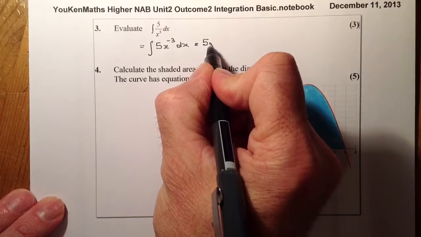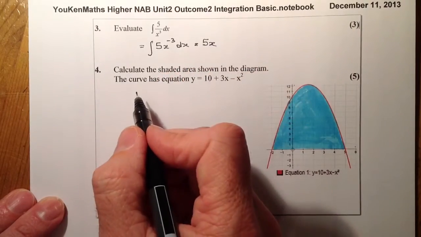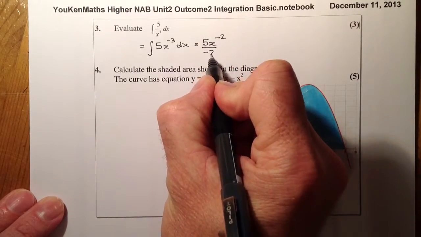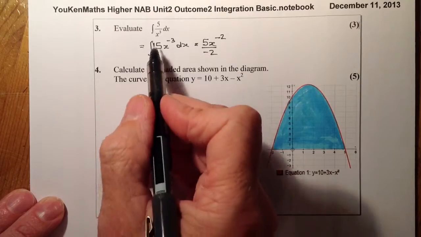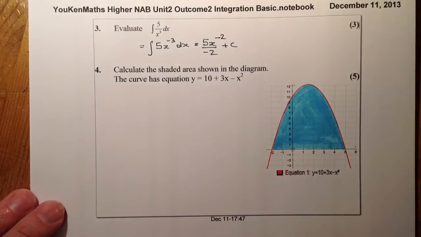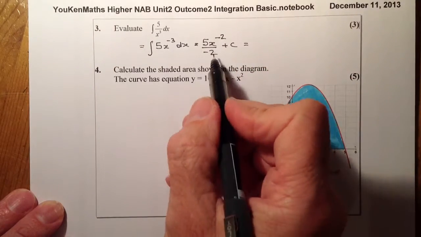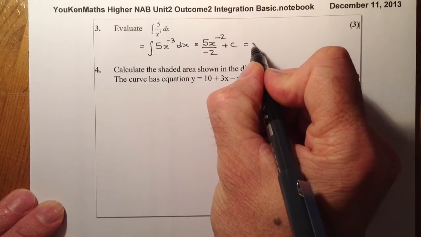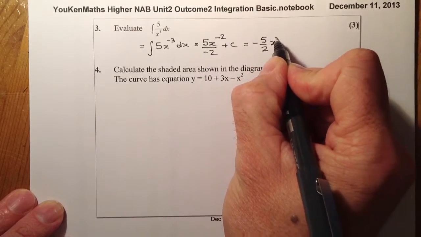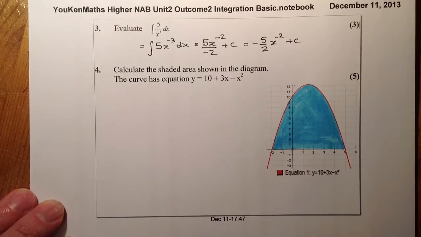Okay, so what I've got here is 5x to the minus 3. I'm going to raise the power by 1. Remember, raising the power will take that to minus 2, and that's all divided by minus 2. Because I don't have any limits, I'm going to add a constant of integration onto that there. I'm just going to do one more final part, and tidy it up with the minus signs. So I've got minus 5 over 2 x to the power of minus 2 plus c. And that's that question complete.